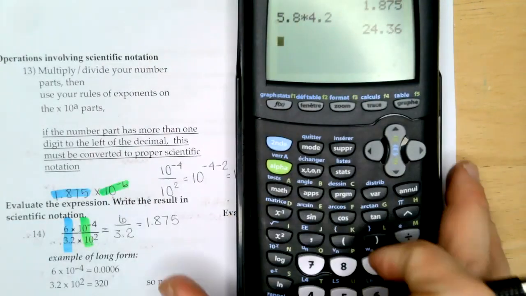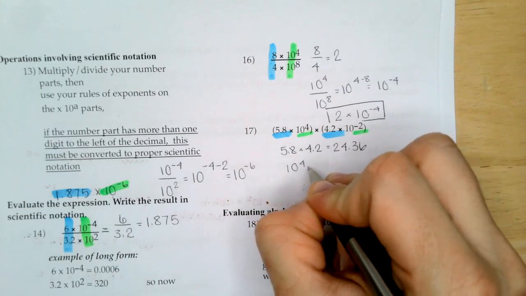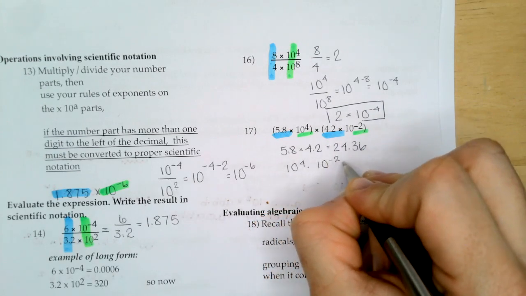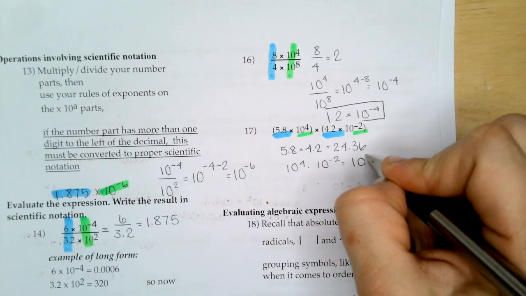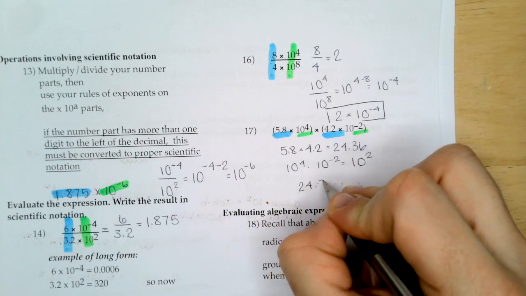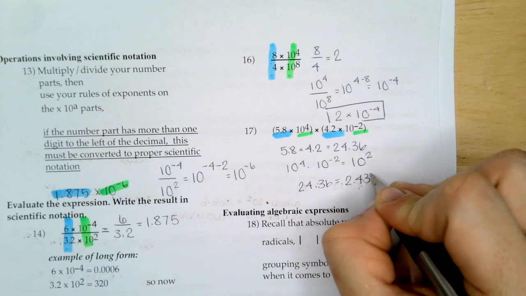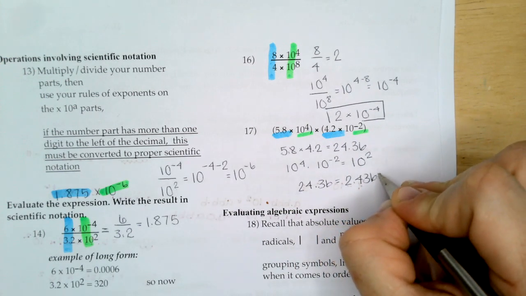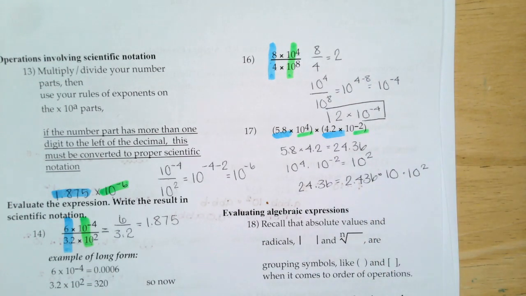And then, sorry, we don't need a calculator anymore. 10 to the 4th times 10 to the negative 2nd is 10 to the 4 minus 2, which is 2. 24.36 becomes 2.436 times 10 to the power of 1 times 10 to the power of 2.